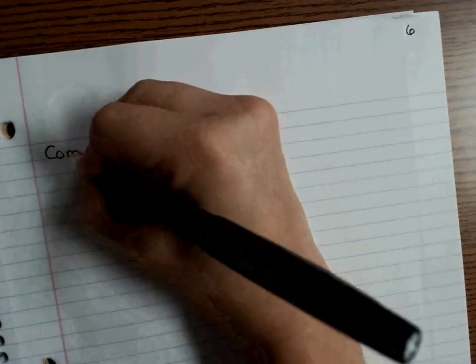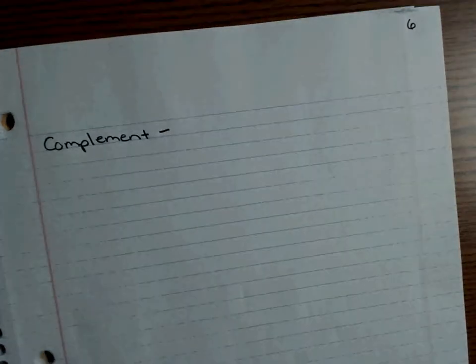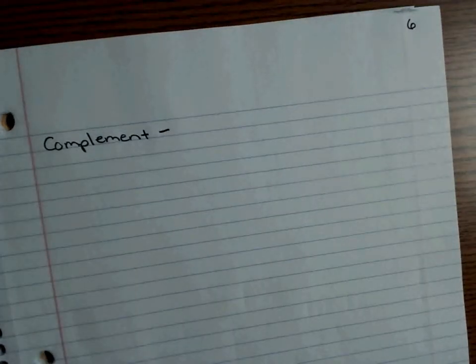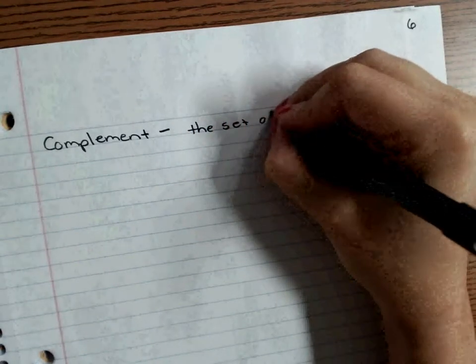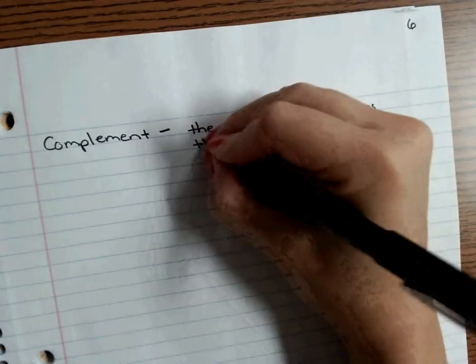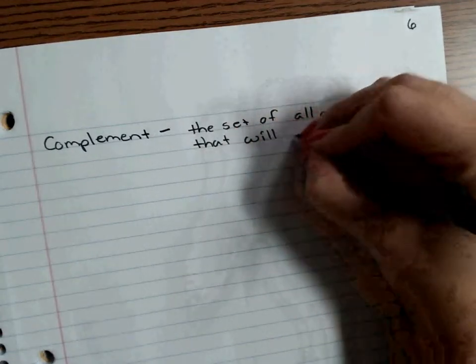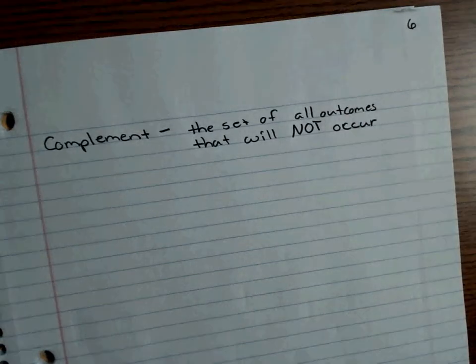So this is page 6. All right, talking about a complement. Complement when we talk about probability. You're going to hear the word complement often in math. We've got complements for geometry, we've got complements for probability. The complement for probability is the set of all outcomes that will not occur. And that's real key. The set of all outcomes that will not occur.